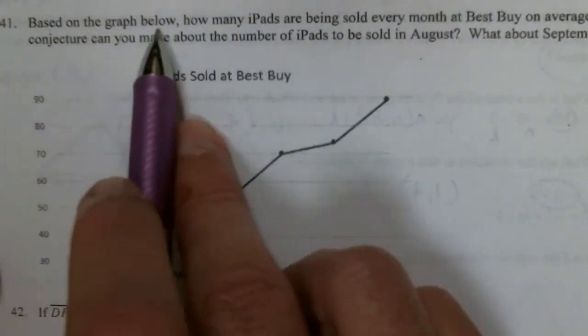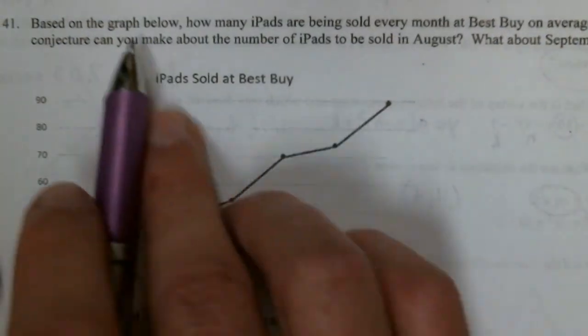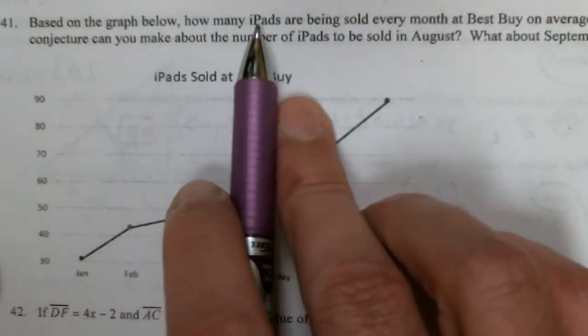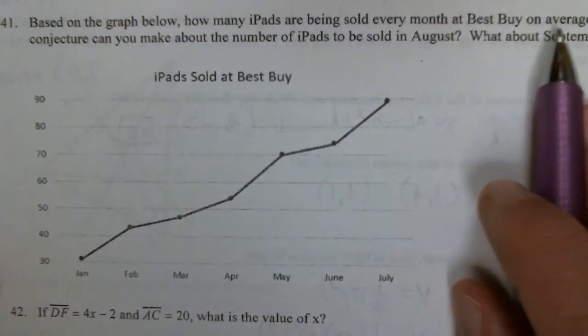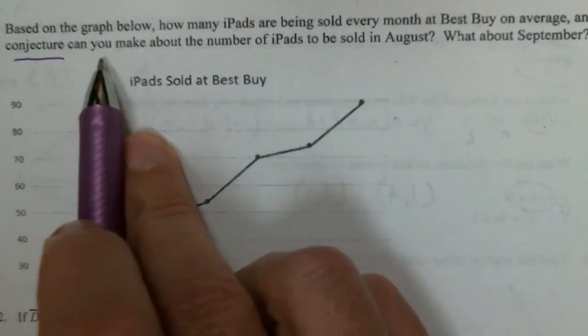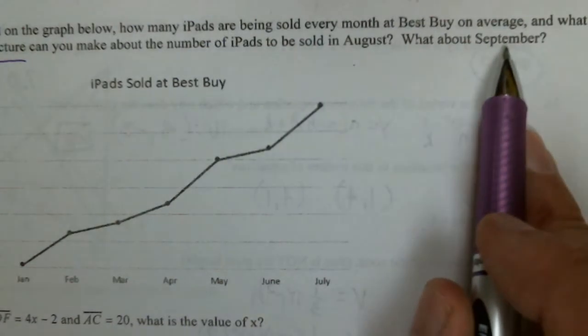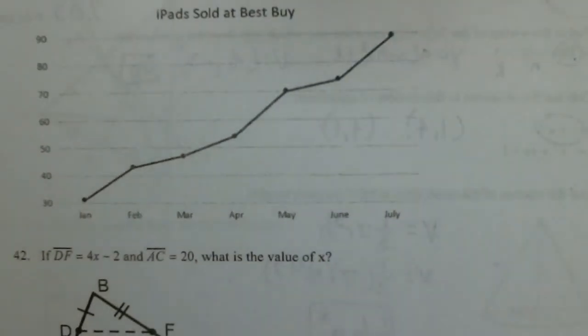All right, so it says, based on the graph below, this is chapter 1 stuff, making a conjecture, a prediction about what's going to happen next. Based on the graph below, how many iPads are being sold every month at Best Buy on average? And what conjecture, that means prediction, can you make about the number of iPads that are going to be sold probably in August? And what about September?